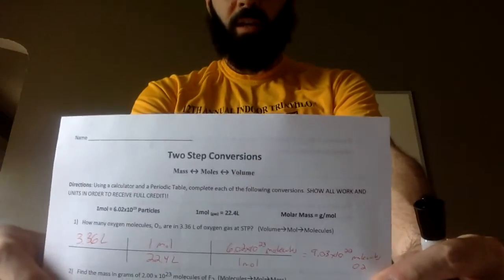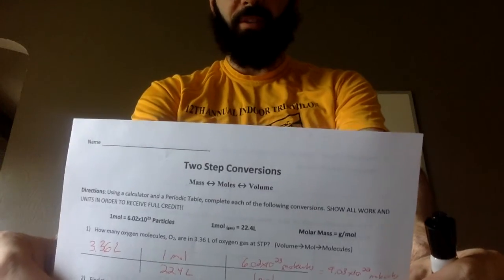Okay, guys, today I want to look at this worksheet called two-step conversions. These are the hardest types of problems in this unit because it incorporates all the other types of problems we've done in this chapter and it puts them together.